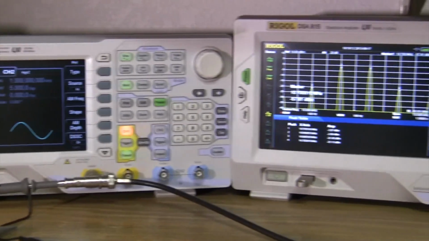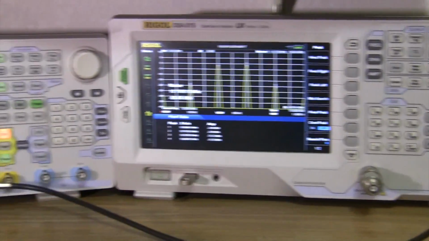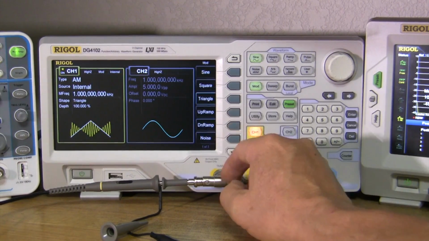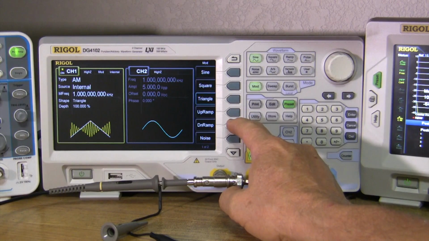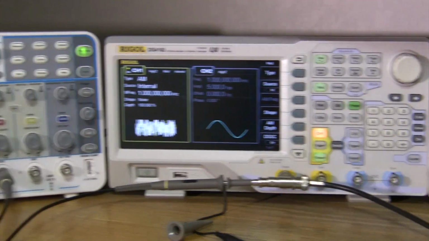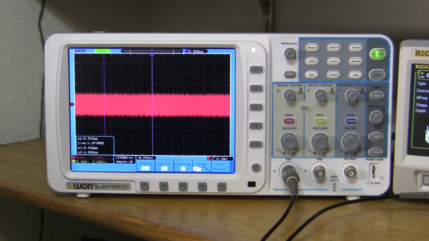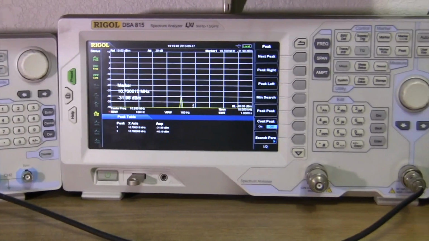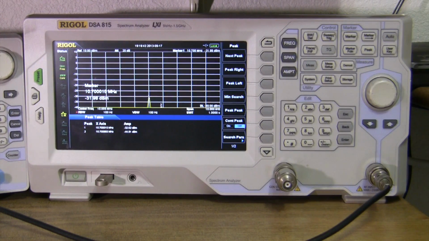Now this is still double sideband, mind you. We also have some others on here. What else do we have? We have shape, up ramp and down ramp. Those are going to look pretty much like triangles. We have noise, so let's see what noise looks like. Now let's take a look over here. Yes, pretty much what it looks like. And we'll look over here, and as you see, since it's noise, it's spread all over the spectrum, so everything is down from what it was before on the double sideband suppressed carrier signal.